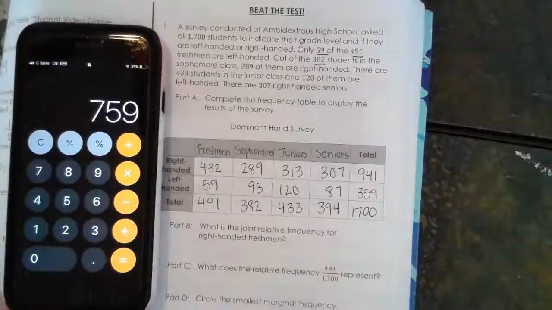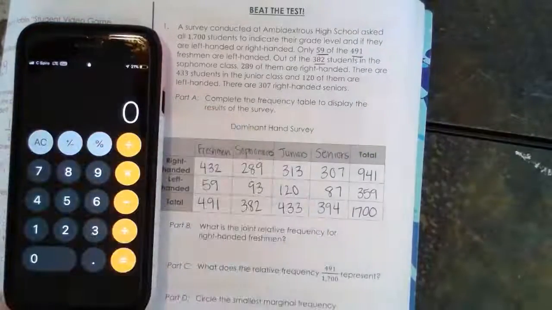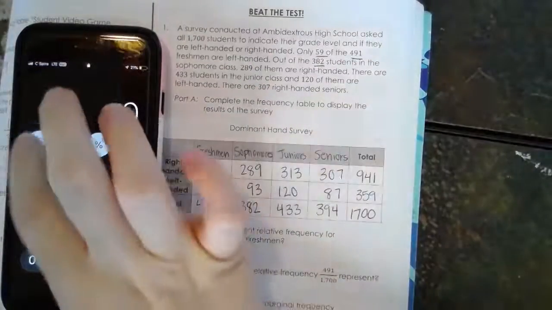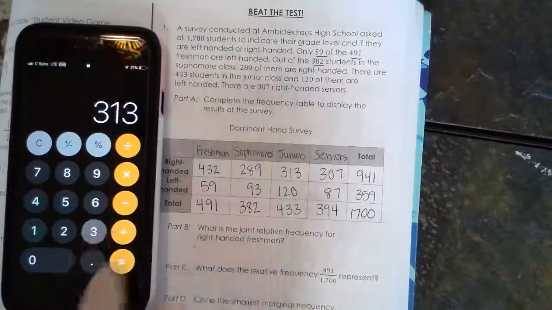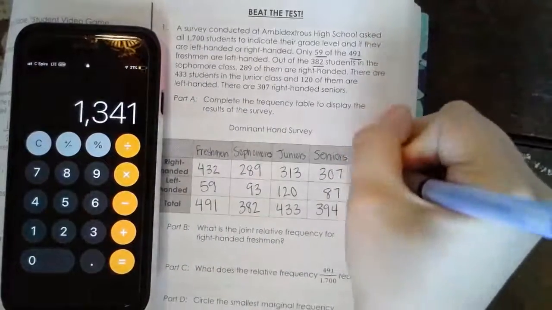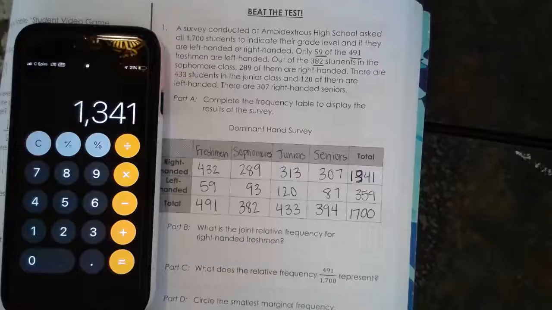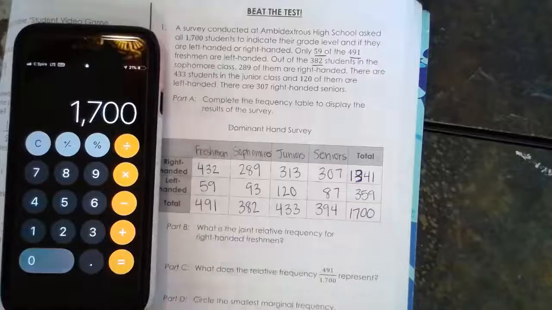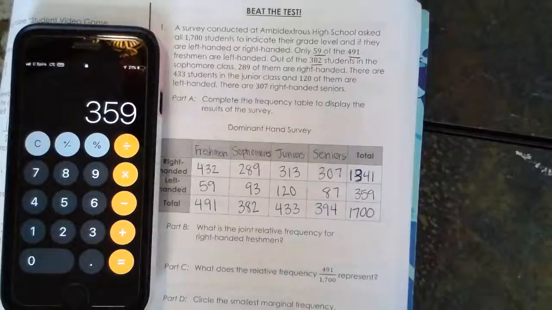Okay, so when I was adding up here, I think I made a mistake. Hang on just a second. Sorry about that. Okay, so when I was adding right here, 432, I must have mistyped, plus 289 plus 313 plus 307. This number should be 1,341. Somehow I missed a whole 400 in there. Okay, so 1,341, which means then 1,700 minus 1,341 does give me the 359 that I have here. So now my table's all balanced.